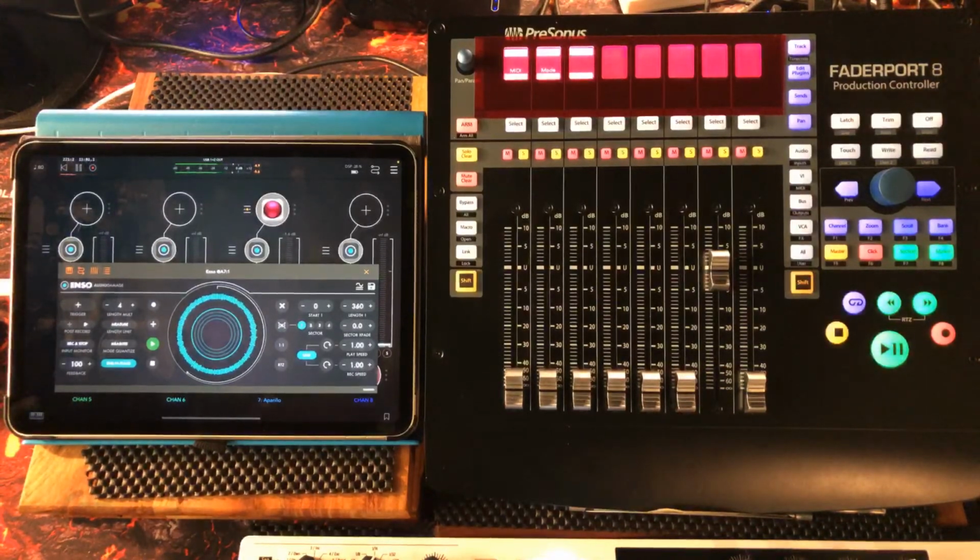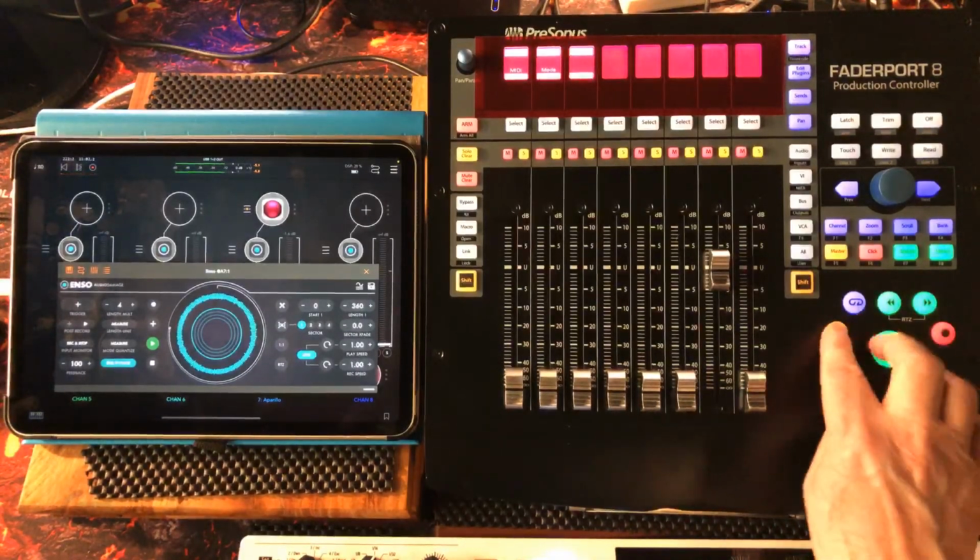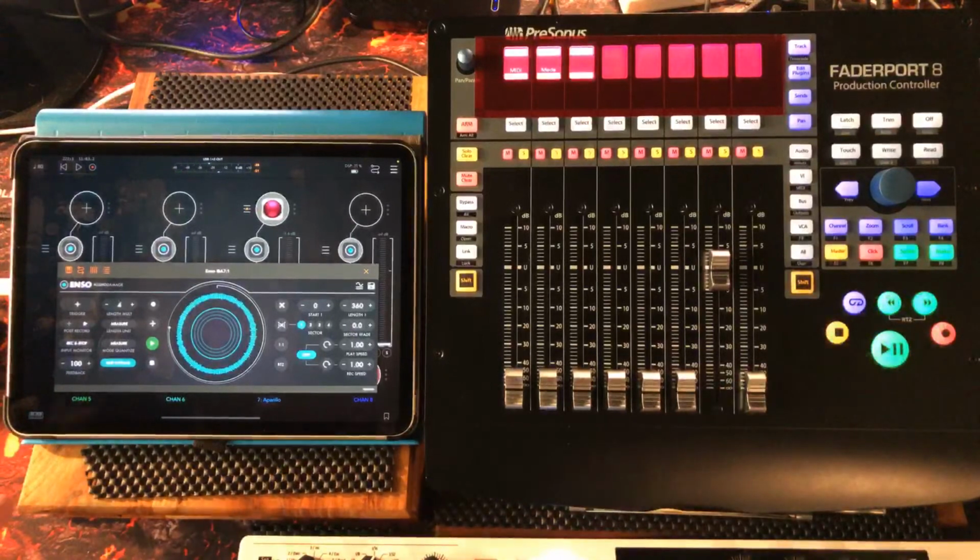Let's add the last one, shall we, while we're here? So tonight we'll perform with it. We'll add more effects and stuff. We'll get a bit crazy as per usual, which will be really nice.